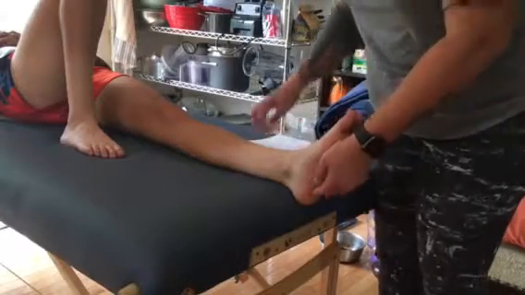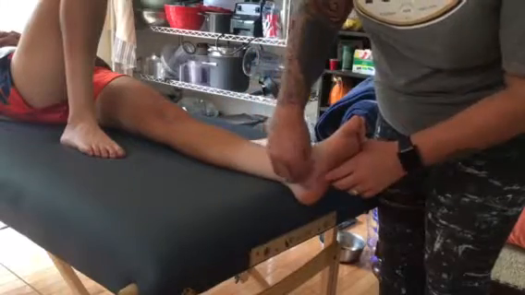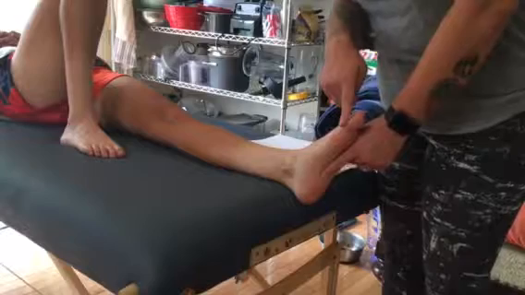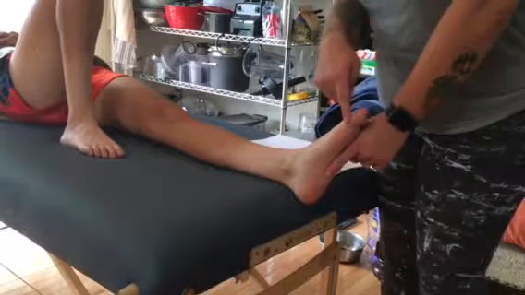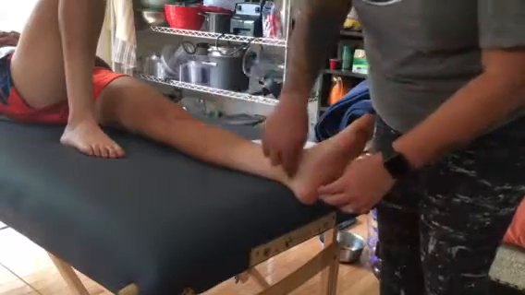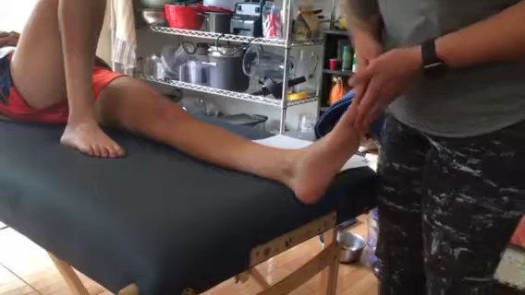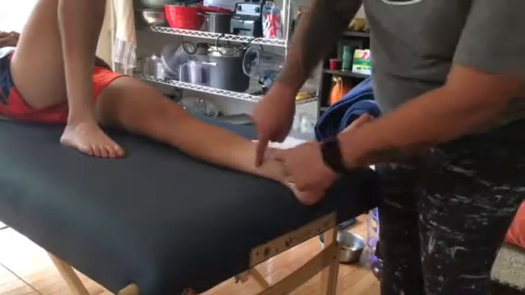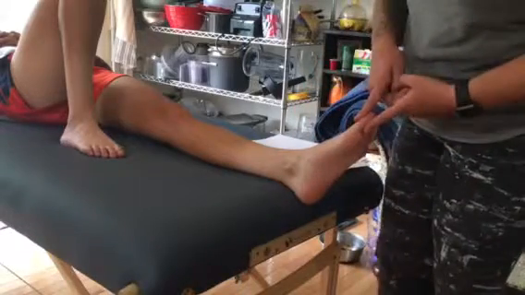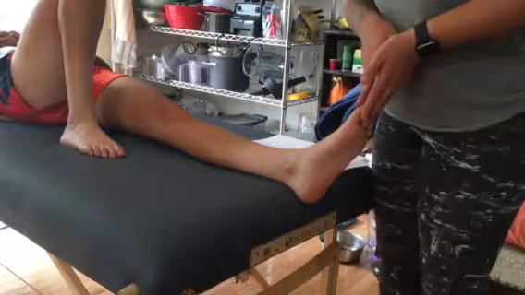The flexor digitorum longus is the muscle that comes along medially and then wraps around under the foot to do toes 2 through 4, and then the flexor hallucis longus wraps around the medial malleolus and is in control of the first metatarsal or big toe.